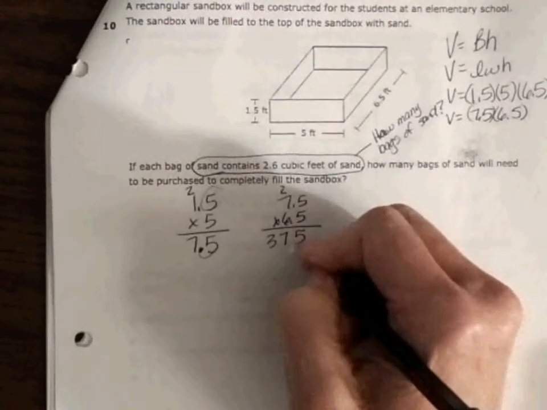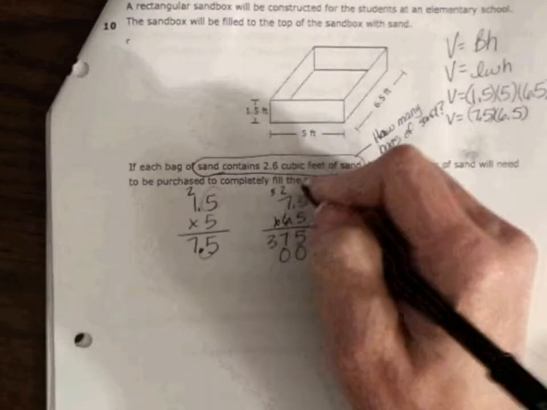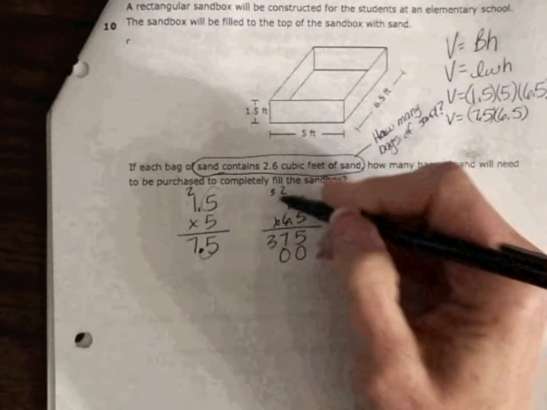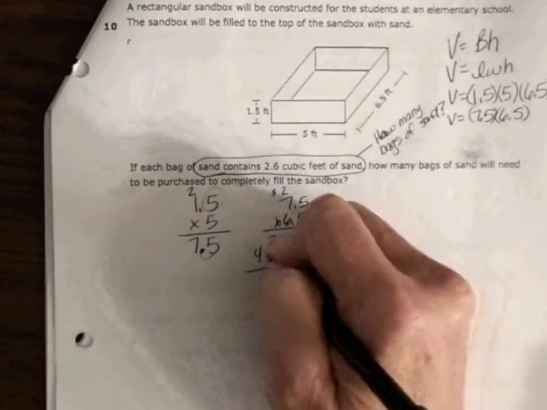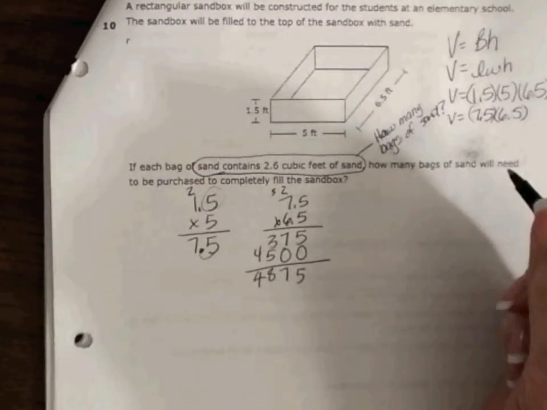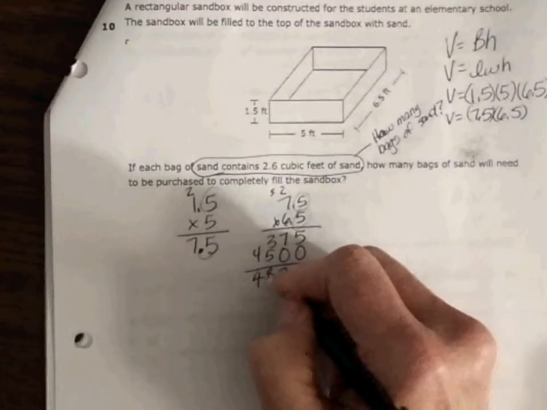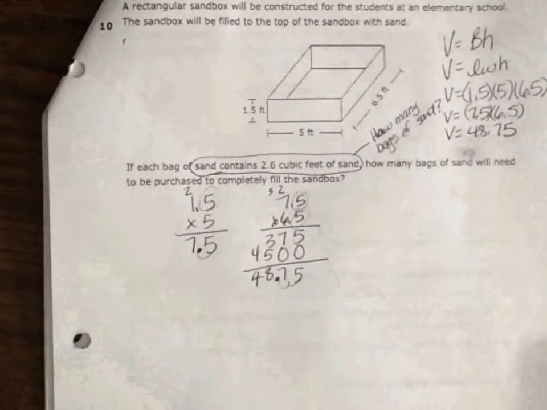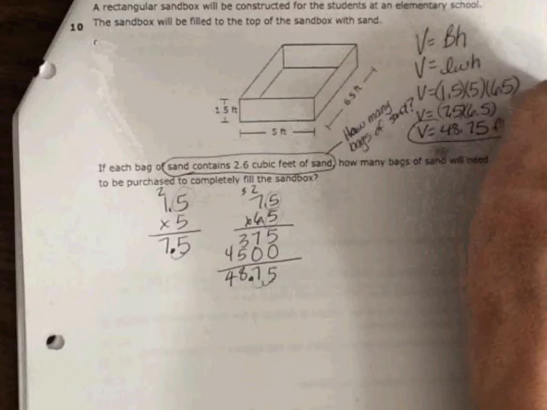Now add them up. 5 plus 3 is 8. Now we have two numbers behind our decimals in our problem, so we move our decimal 2 places over. So our volume is 48.75 cubic feet. So this is our volume.